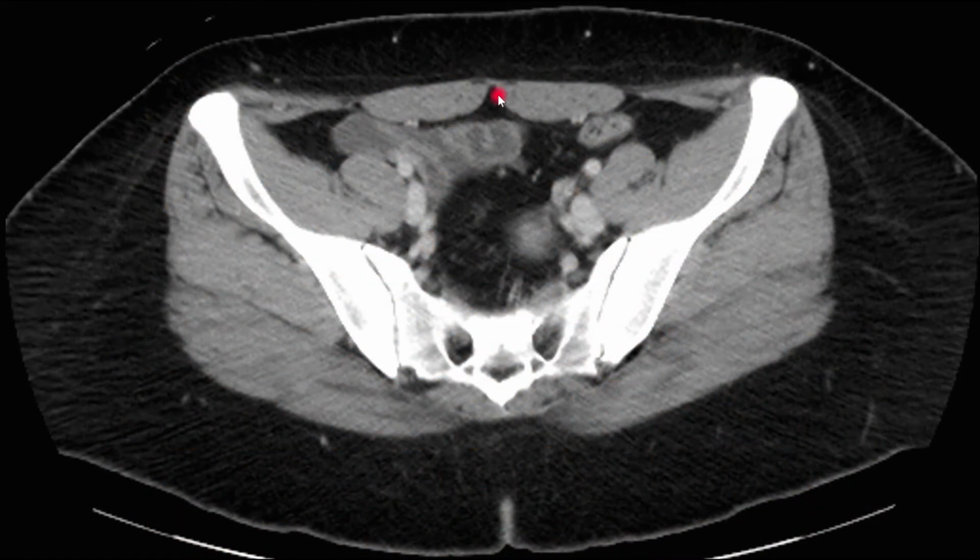In this CT, in the midline anteriorly is the linea alba, then the rectus abdominis, the fading muscle fibers of the anterolateral abdominal wall muscles, and this will be the anterior superior iliac spine. On the outer surface of the ilium is the gluteal region. You can see gluteus maximus, gluteus medius, and gluteus minimus. Posteriorly is the sacrum, and these are the ala of the sacrum laterally. This is the sacroiliac joint.